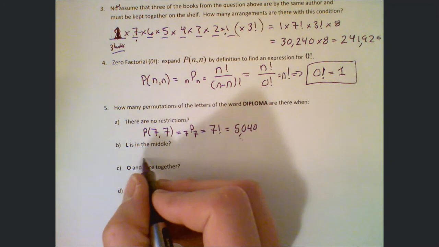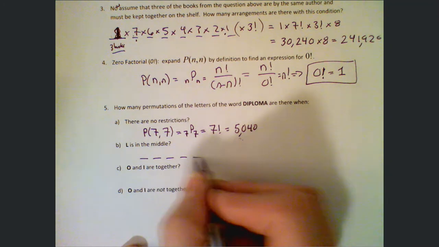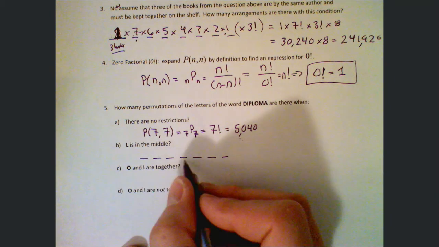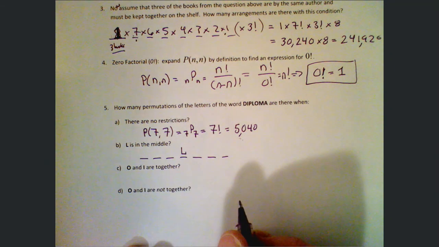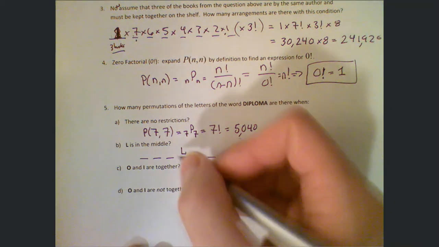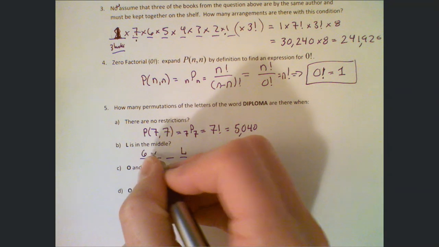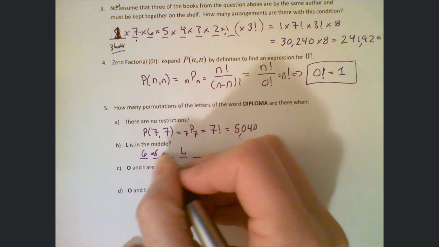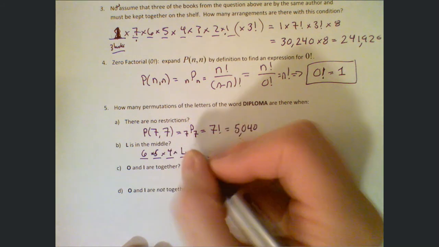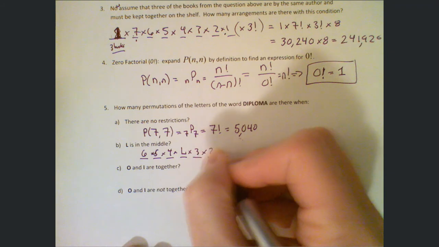Let's stick L in the middle. So there's 7 positions, 1, 2, 3, 4, 5, 6, 7. The middle's here, and that's got to be L. So if that's L, it's really just a 1. There's only 6 times 5 times 4 times 1 times 3 times 2 times 1.